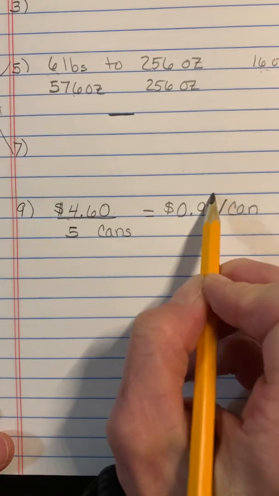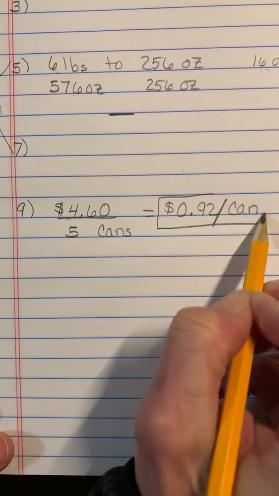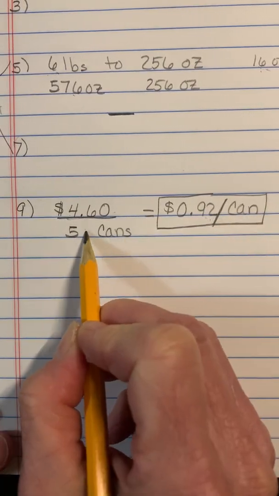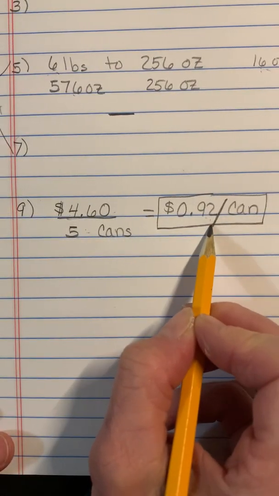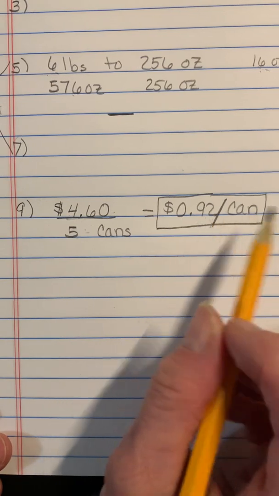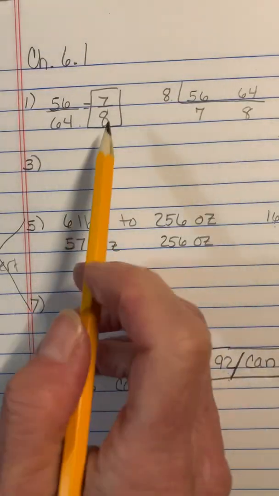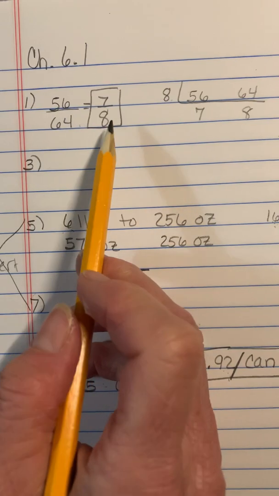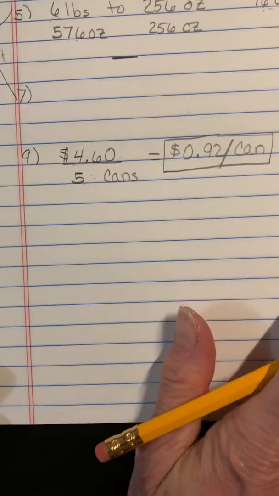So remember, what is most important in this chapter is our proper labeling. So things like rates have units or taglines put on them, as opposed to ratios. They're just fractions with no tagline and no words, okay? So that's how you're going to do 9, 11, 13, and 15. You're just going to find out for 1.